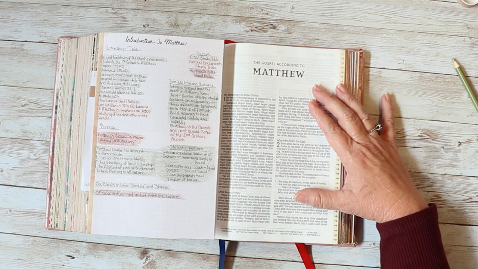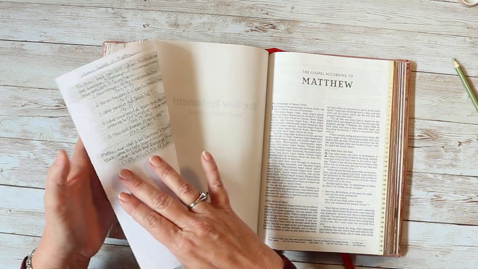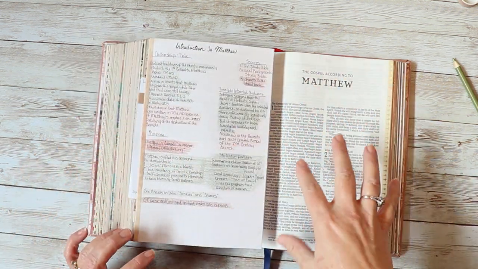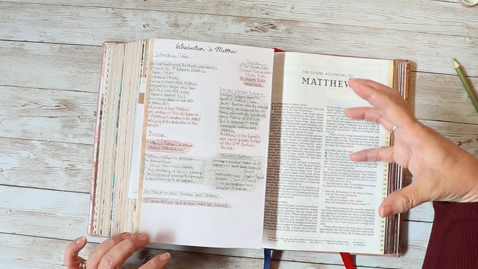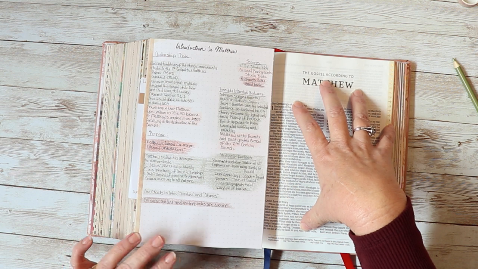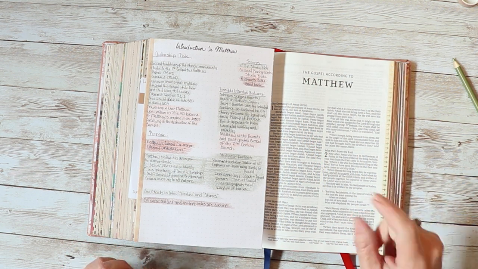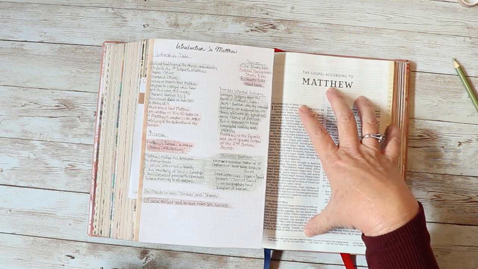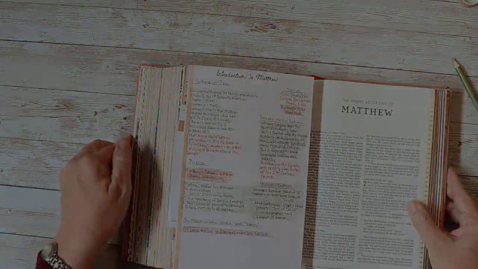So what I'm going to do now is zoom in and take you through these notes so you can get an idea of the kind of information that I would add as a background. I'm doing background research, understanding the book of Matthew, not just the context of what's in the text, not yet. What I'm really doing is about the book itself. So let's take a look at that.